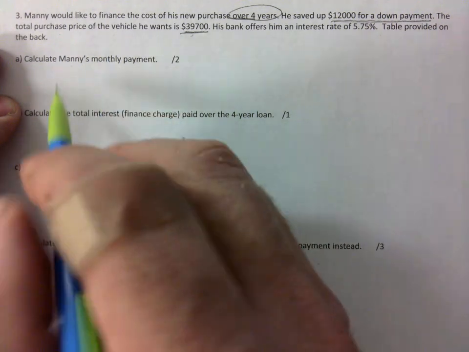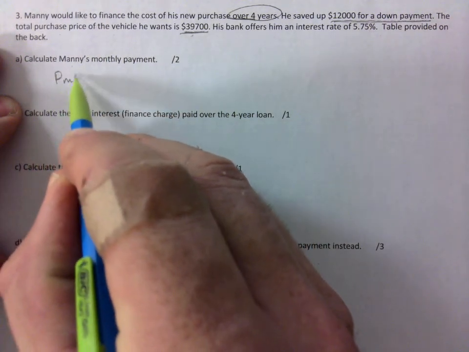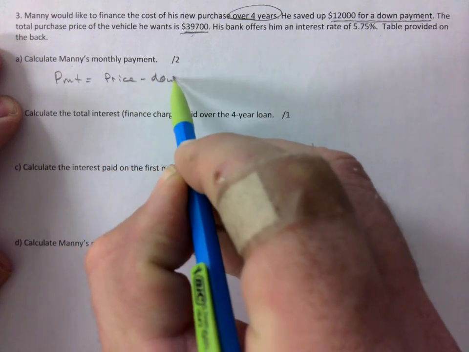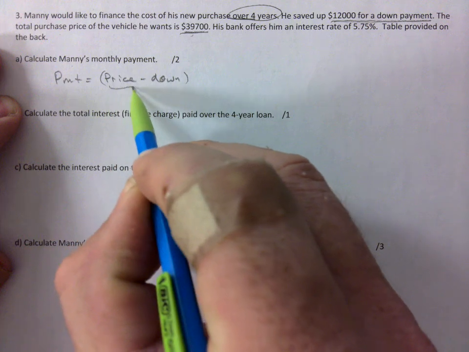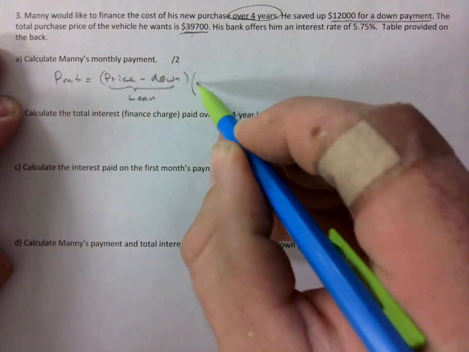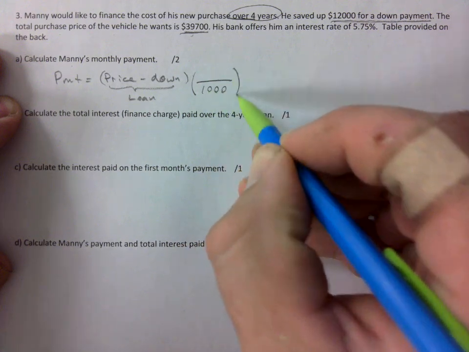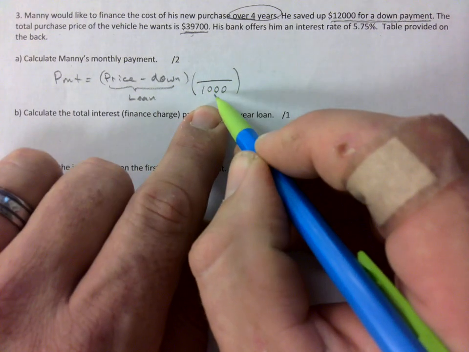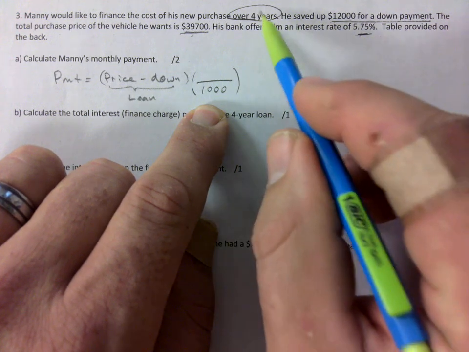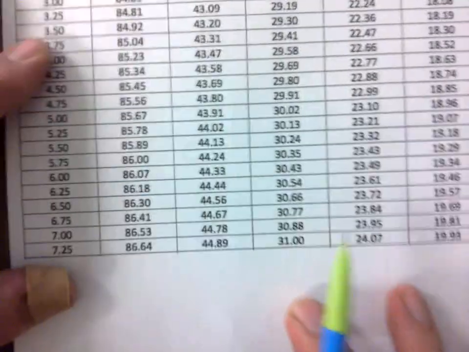So the monthly payment, in this case, you should have a PMT is equal to price minus down, right? And this is called the loan. Okay, if you figure that out, that is how much you're gonna borrow. And then you should have a number over 1,000. Okay, so we're gonna go find it. 5.75 over 4 years. I don't know what it is.